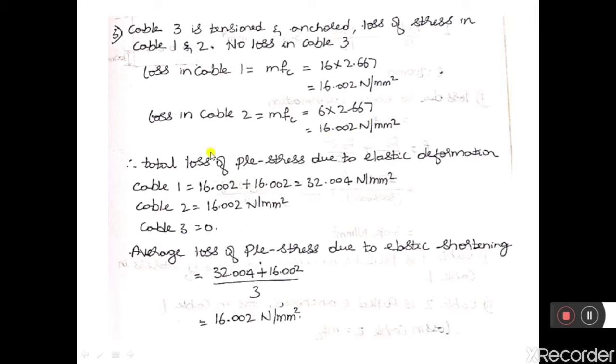Now what will be the total loss occurring in cable 1? When cable 1 is pulled, the loss in cable 1 is 0. When cable 2 is pulled, there is a loss in cable 1 of 16.002. And when cable 3 is pulled, there is again a loss in cable 1 of 16.002. So the total loss occurring in cable 1 is 32.004 Newton per mm square. And the loss in cable 2: when cable 2 is pulled, there is no loss in cable 2, and when cable 3 is pulled, there is a loss in cable 2 of 16.002 Newton per mm square.